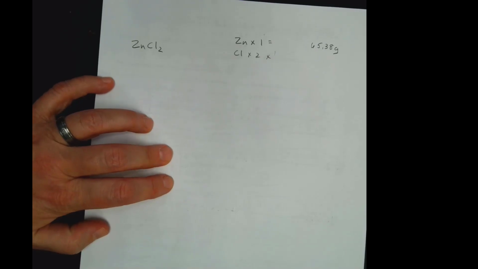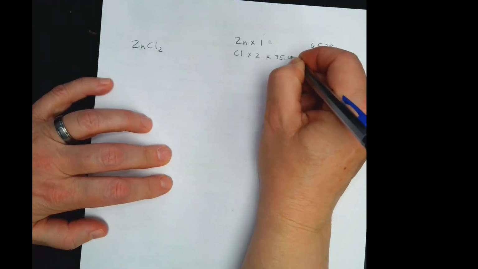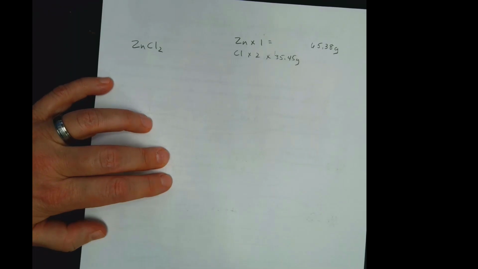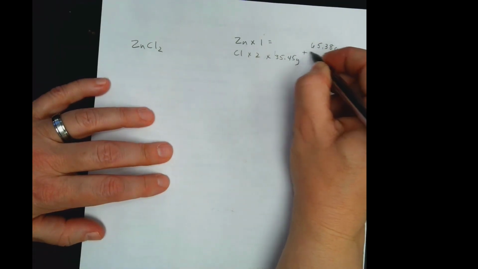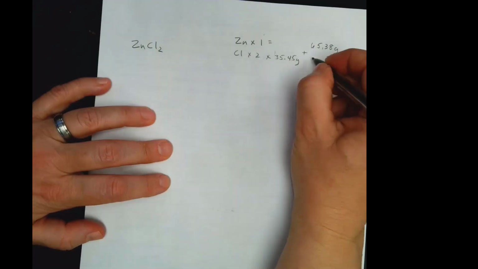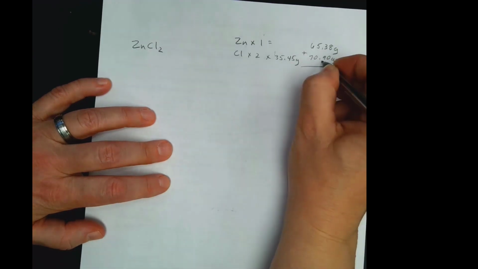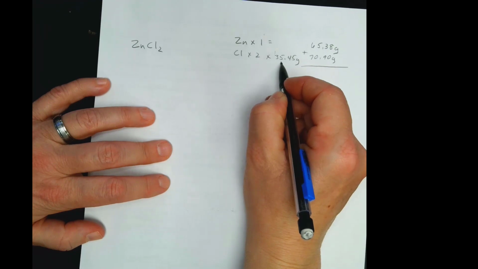Now I've got 2 chlorines, which means I have to multiply that by the atomic mass of chlorine, and the atomic mass of chlorine is 35.45 grams. Let me just check my number on that real quick. 35.45 grams. So that's going to then leave me 65.38 grams plus 70.90 grams. And I got that 70.90 by simply taking 2 times 35.45.